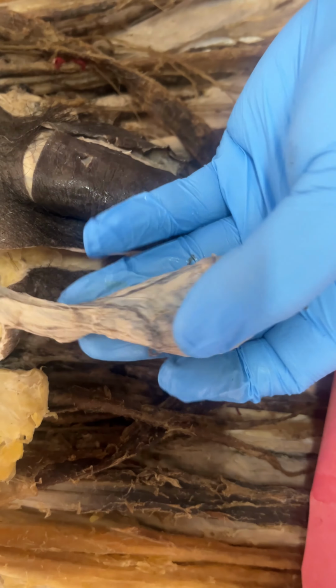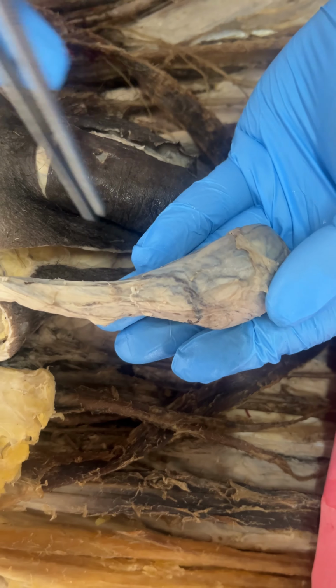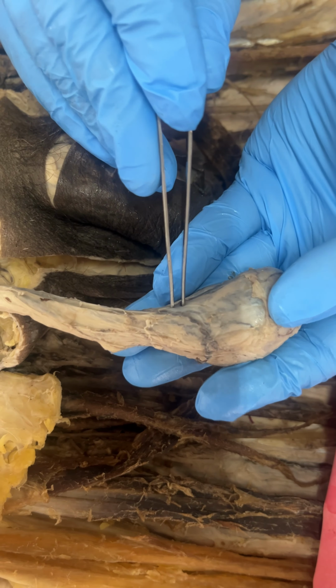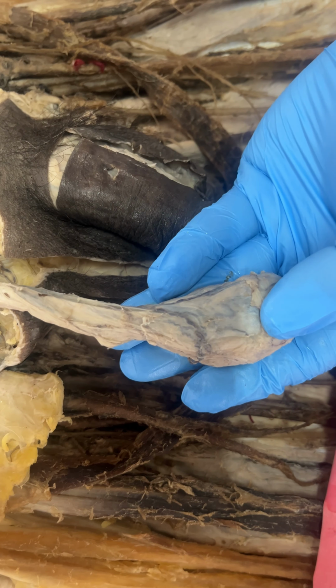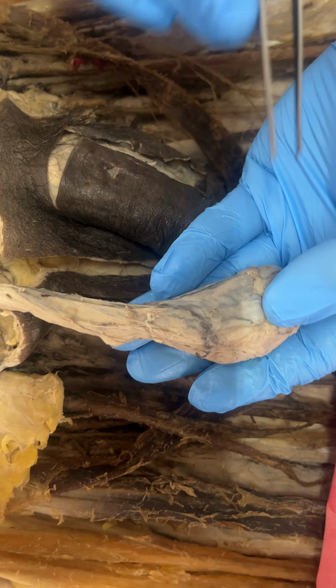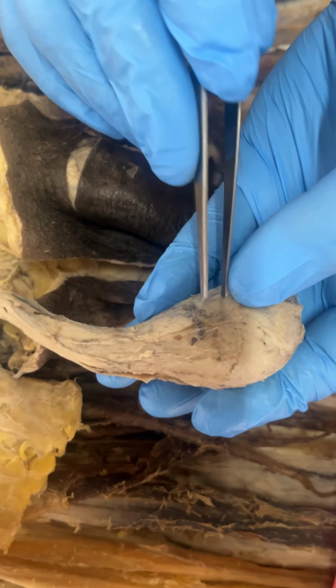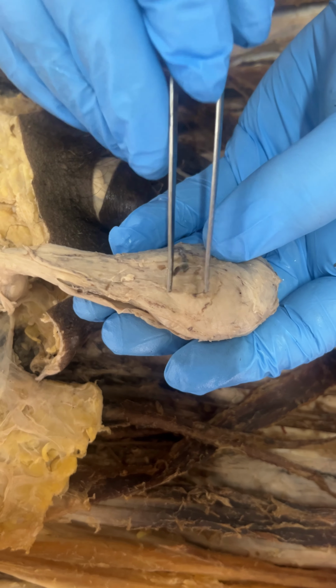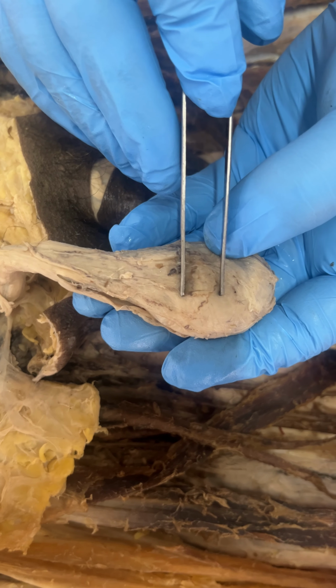On the posterior part, you can see the presence of a bluish color. This bluish color is the pampiniform plexus of veins. As we all know, the testis is present outside the body because the testis requires a lower temperature for spermatogenesis.